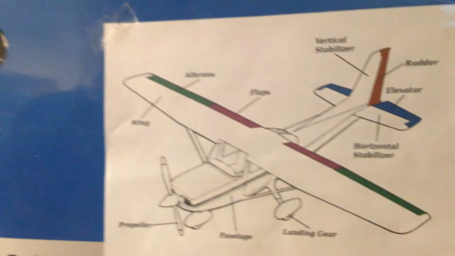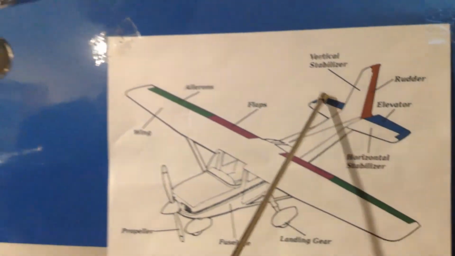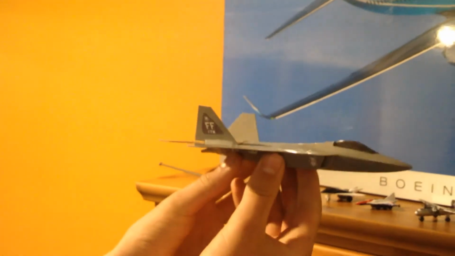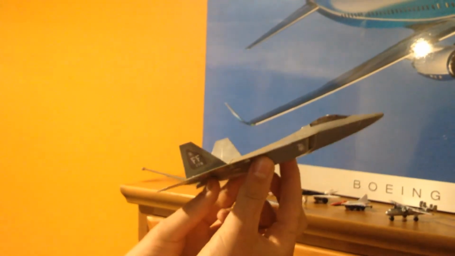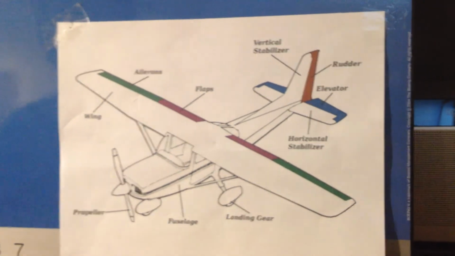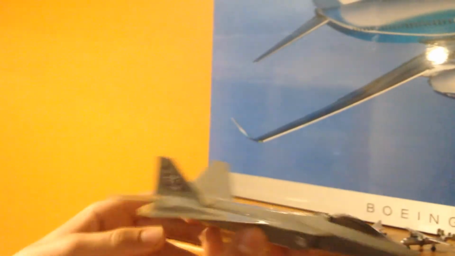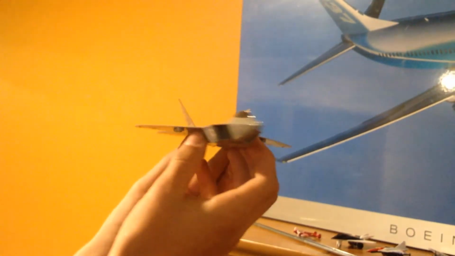Next, here on your horizontal stabilizers, you have your elevator. The elevators control pitch on the airplane, which is just like the pitching of a boat, so moving up and down. Here you have your brown one, which is on the vertical stabilizer. You have your rudder. The F-22 has two rudders. So the rudder controls yaw, which is the movement of doing this.